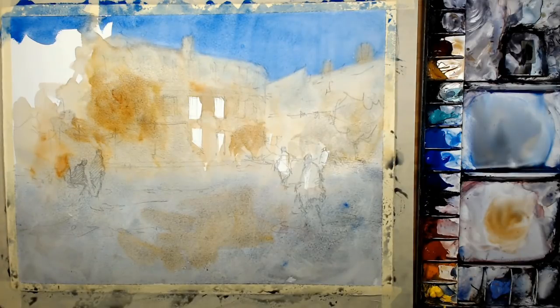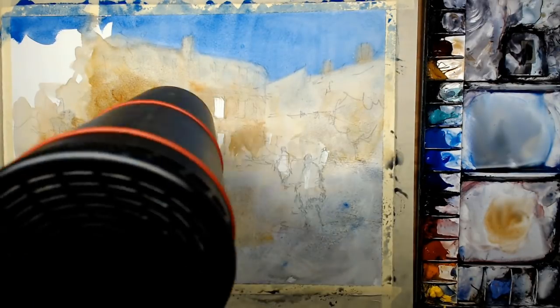So at this stage, I need to let everything dry before I go on to the next stage. So that really is the second step. We've done the drawing, we've done the initial wash. Just need to make sure everything now is completely dry before going on to the next step.